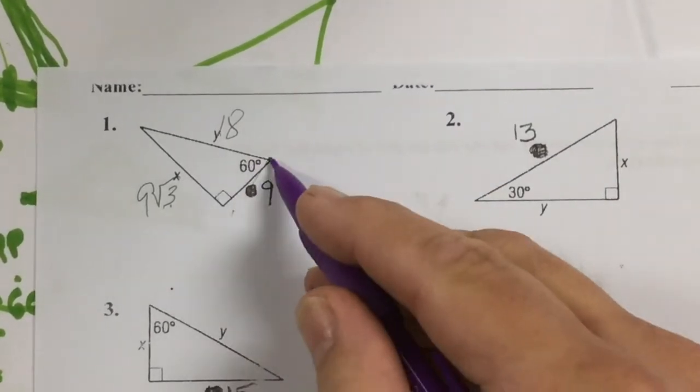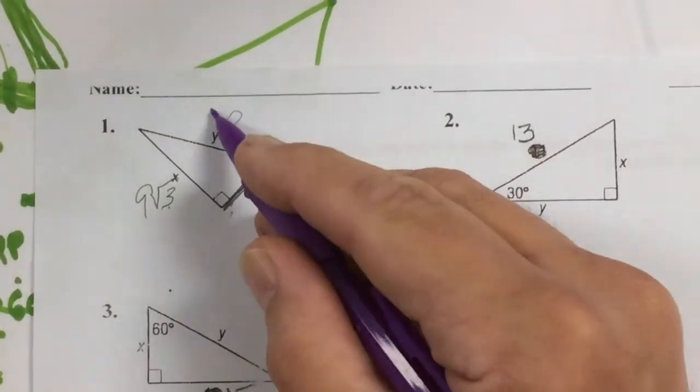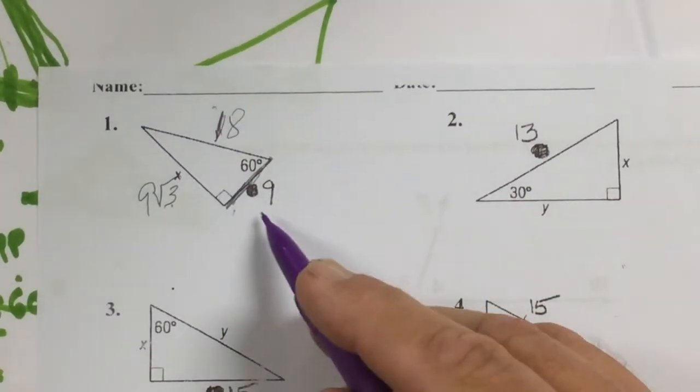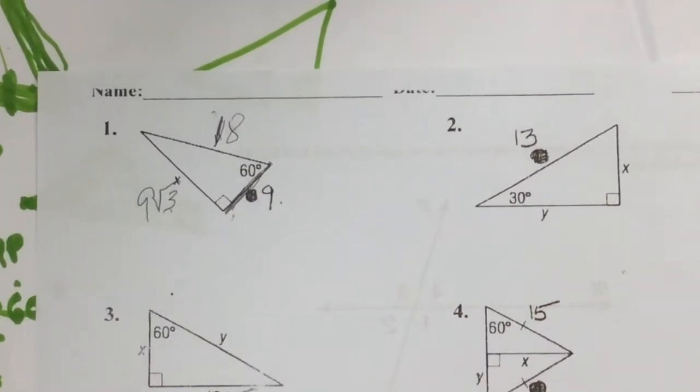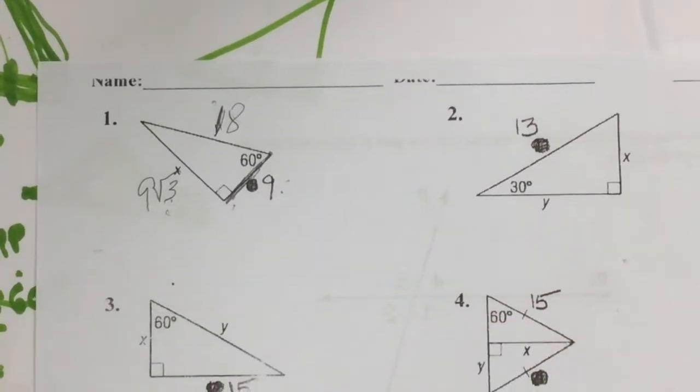This is the short leg. Not 8, 18. This has to be twice as big as this. This has to be this times the square root of 3.